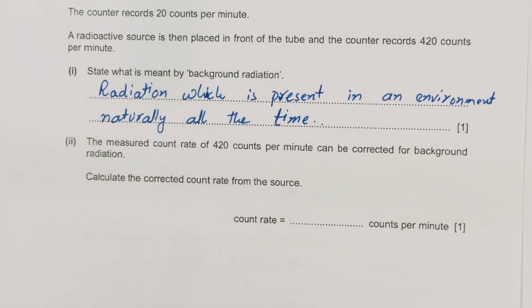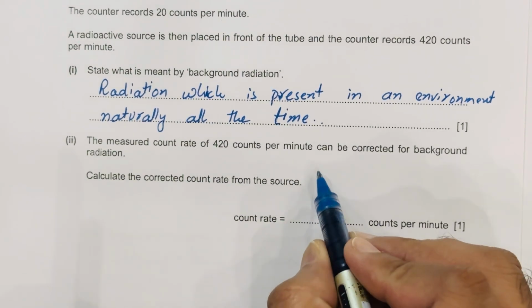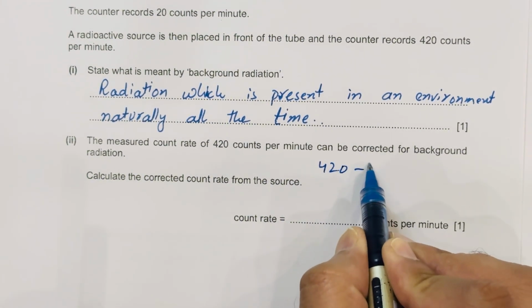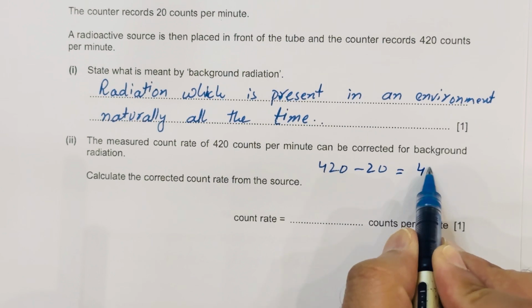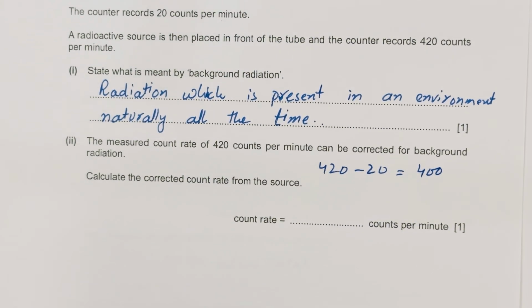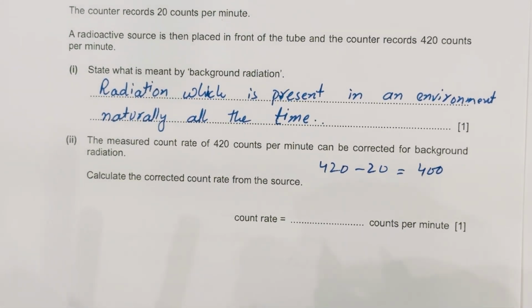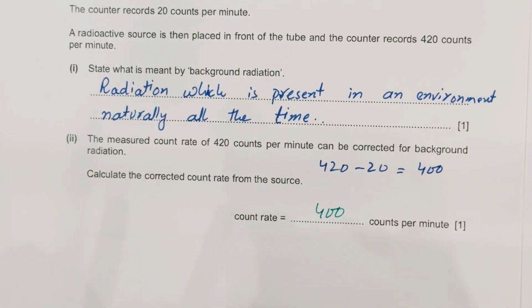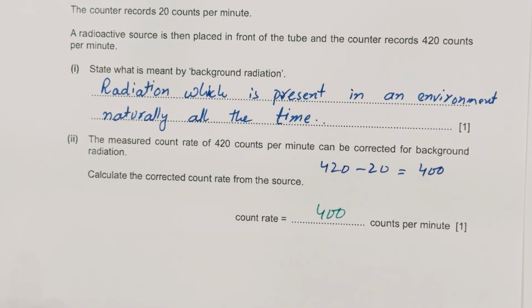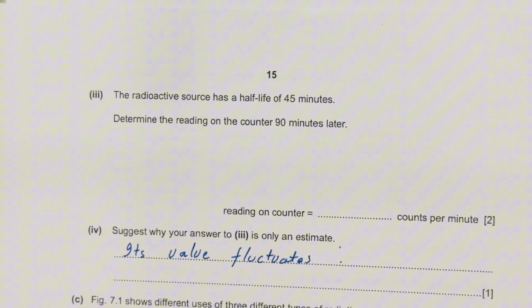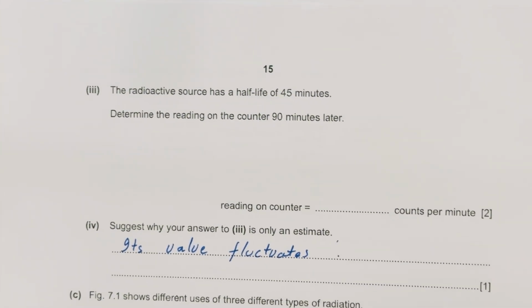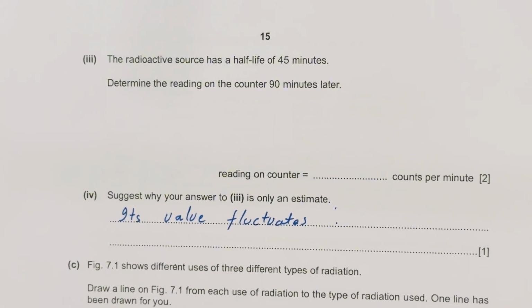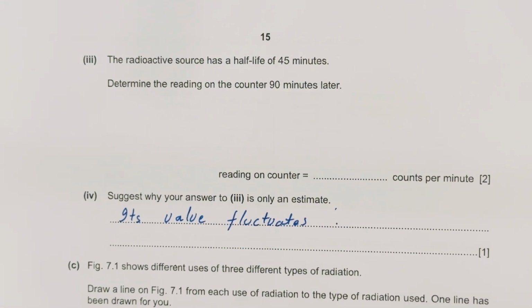We know that the corrected count rate would be 420 minus 20. It would be 400, so our answer would be 400 counts per minute. Moving to the next part, the radioactive source has a half-life of 45 minutes. Describe the reading on the counter 90 minutes later.